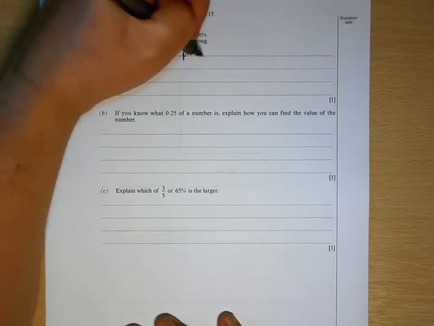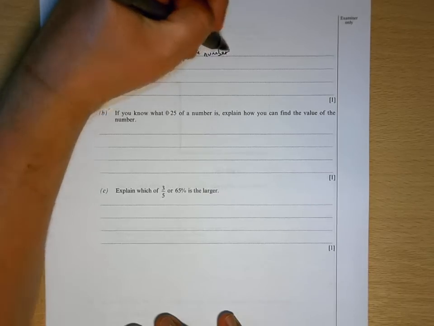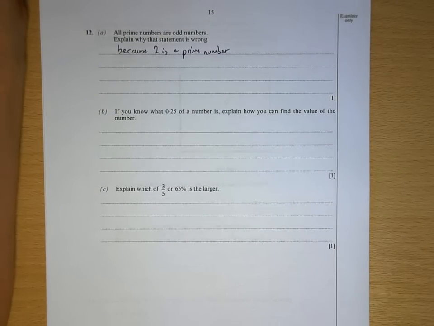It's the only even prime number. Prime numbers have only themselves and 1 as factors, that is, divide into them exactly, and the only even one that's the case is 2.